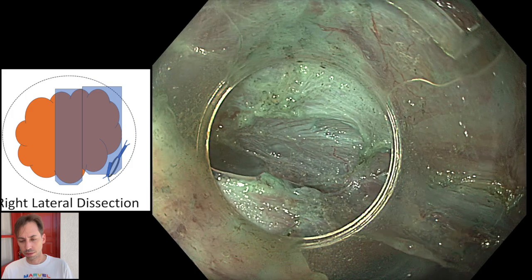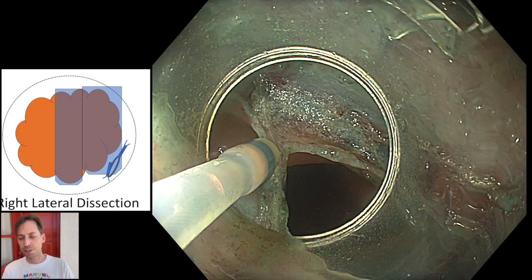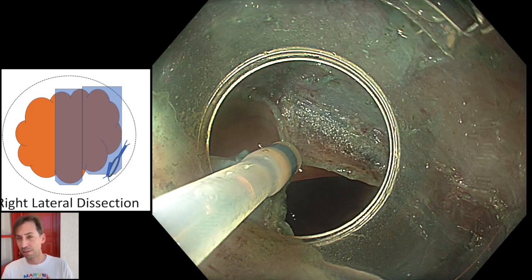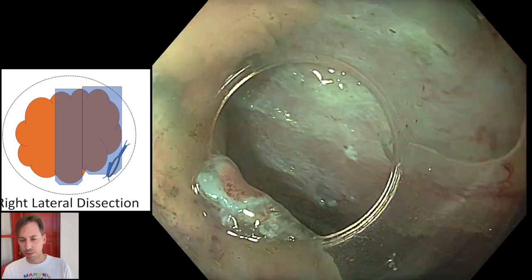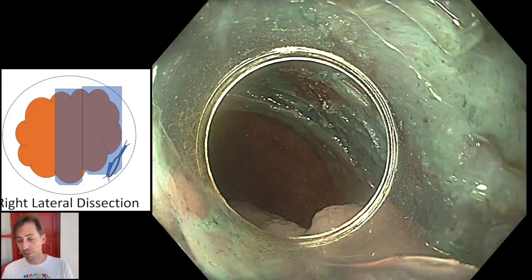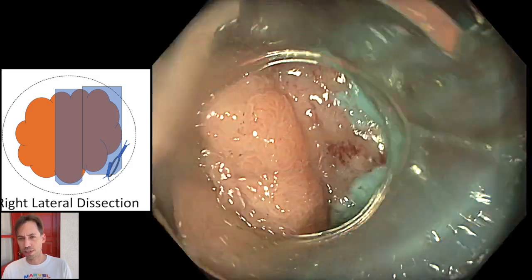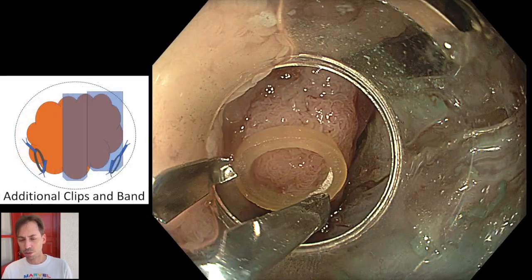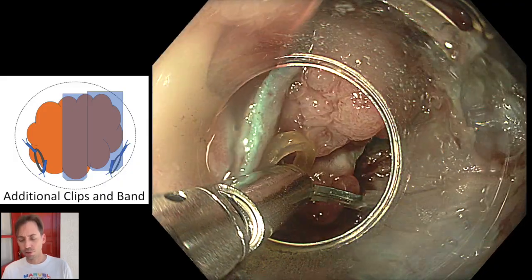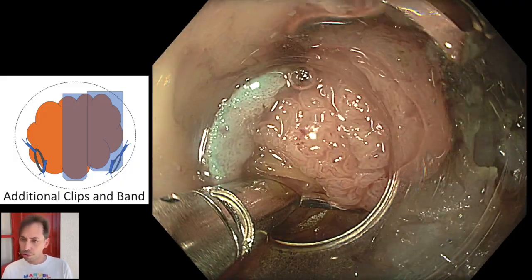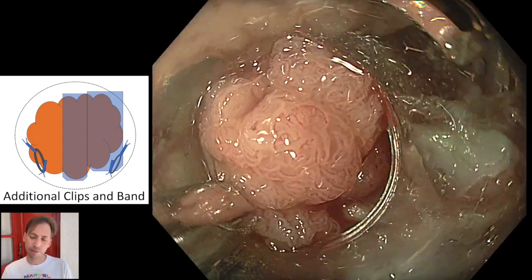And although it looks like we have done a significant part of the procedure, we still have work to do. We have to work now the left side, and for this part we will turn the position of the patient to the other side, and I will use a new complex of clip and band to have additional traction. Although we can continue like this, you gain some time by having additional traction.